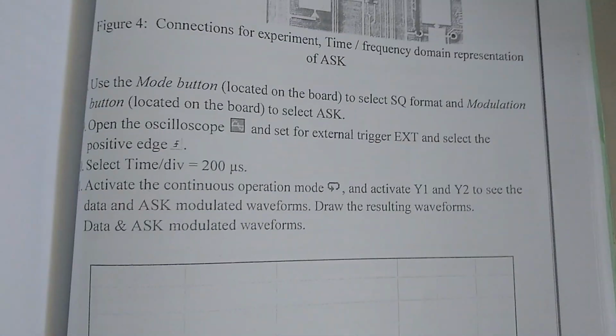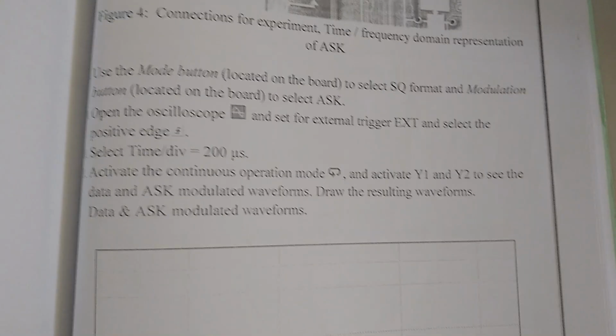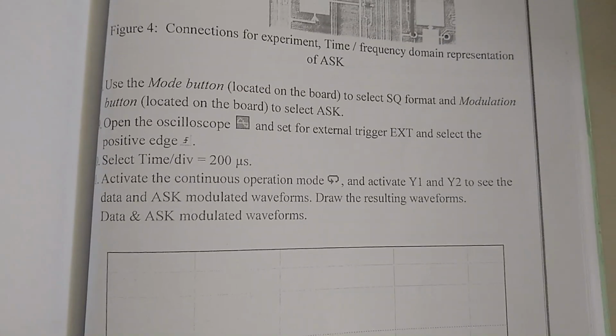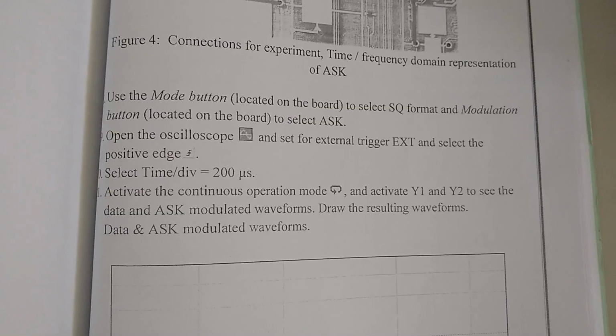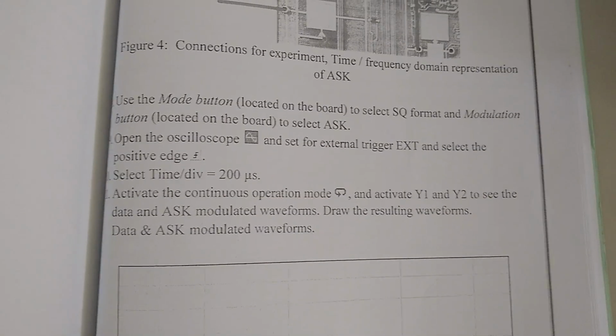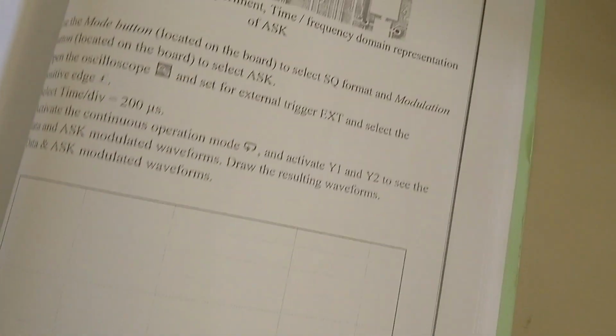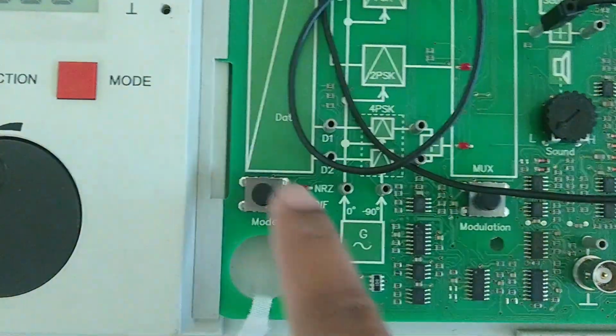First step, you can see the procedure here. Use the mod button located in the board to select SQ format, and the modulation button located on the board to select ASK. This is the mod button here.